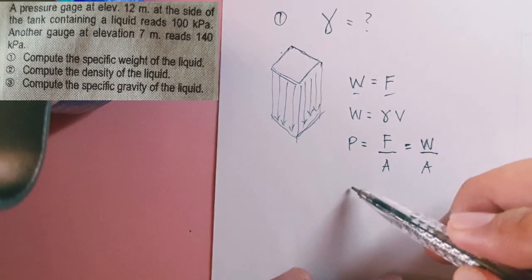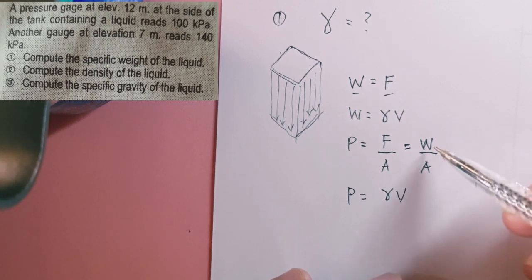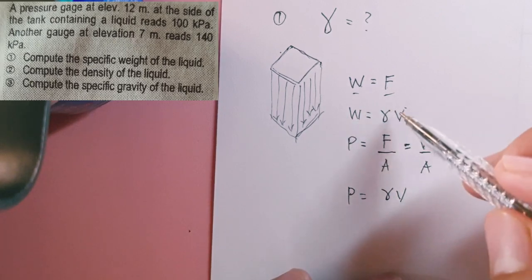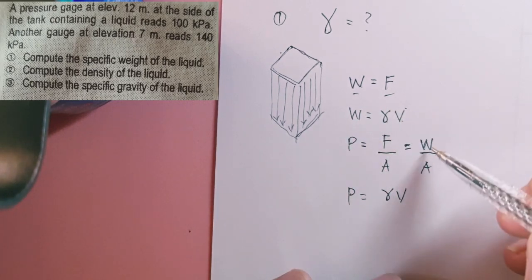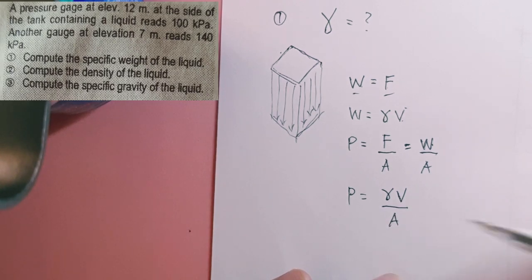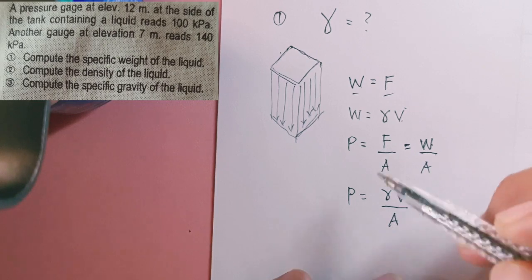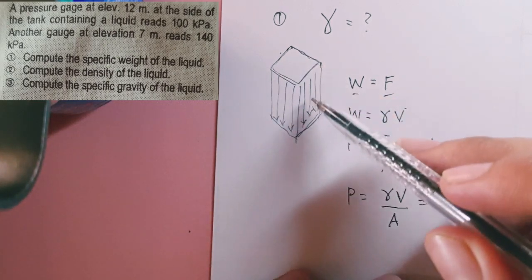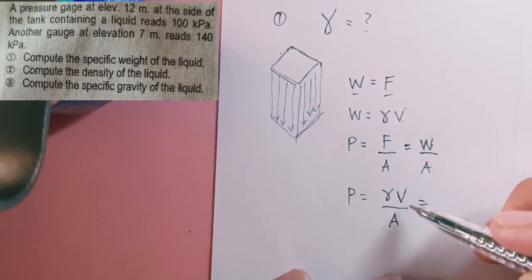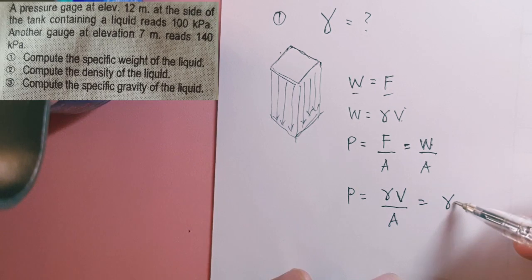So therefore, pressure is also unit weight times volume, no? Since weight is unit weight times volume, so weight gamma V over area. Then volume divided by the area, di ba? The volume divided by the area, that is unit weight times height.